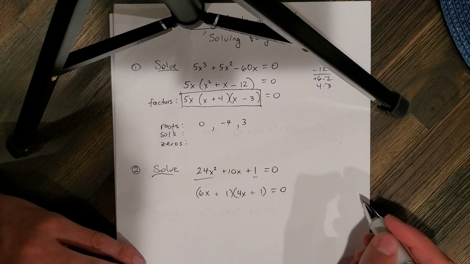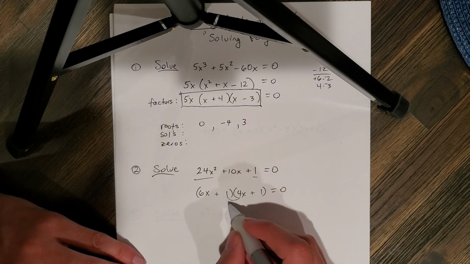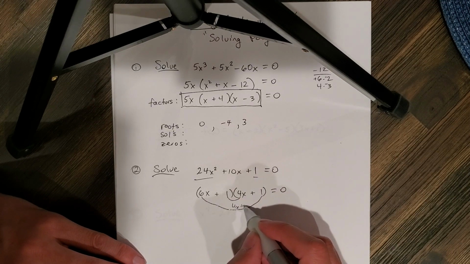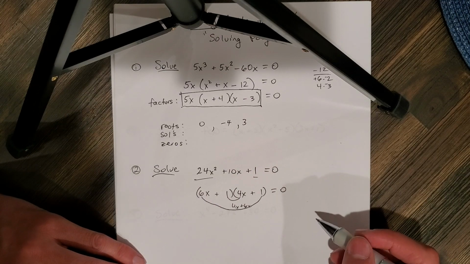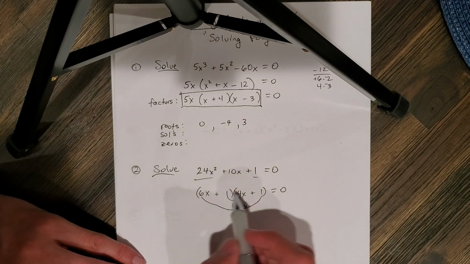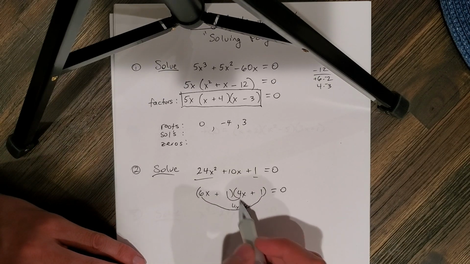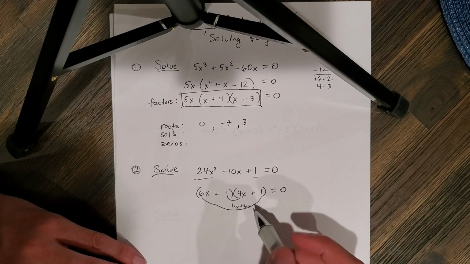Okay, so let's make both of these positive. And then let's see if this works. 4x times 1 is 4x, and then 6x times 1 is 6x. Doesn't that give me 10x? Yes, it does. Now if I would have started with 12 and 2, this would not have worked because I would have gotten 12x and 2x. That would have been 14x, so I need a 10x. So 4 and 6 were the correct ones, okay?